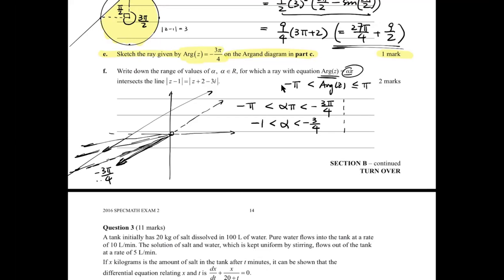These 3 values have open bracket, but this last value here must have close bracket because of the argument restriction. All right, question 2 finished. Let's have a look at question 3.